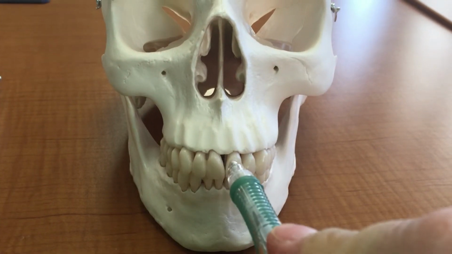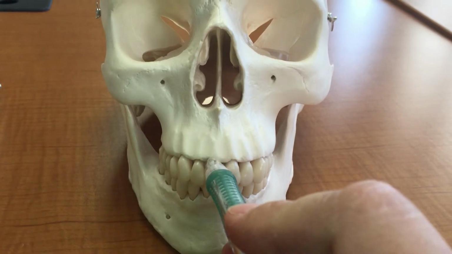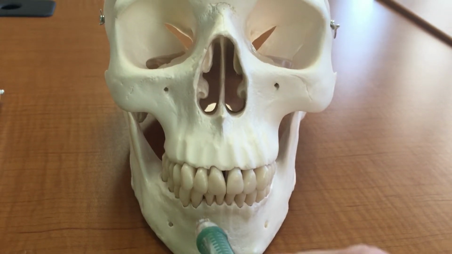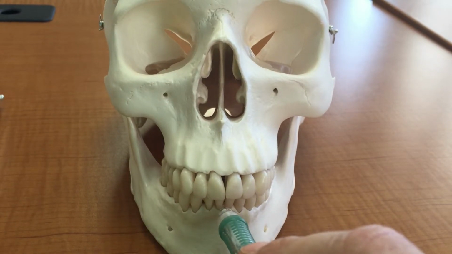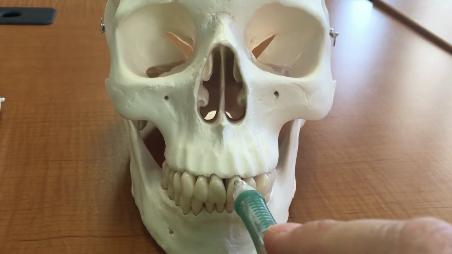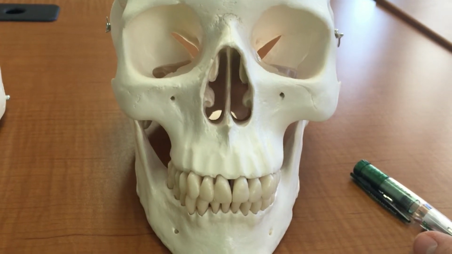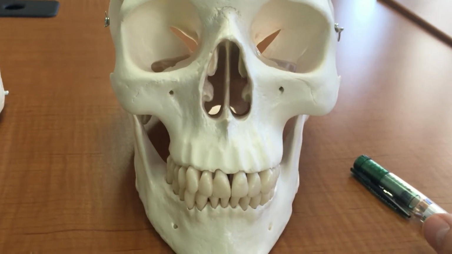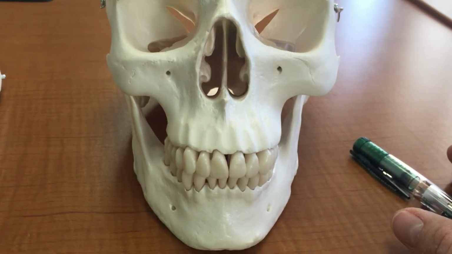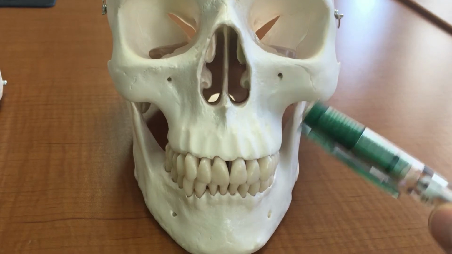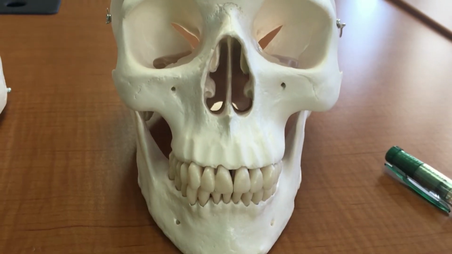Each little projection between our teeth is called an alveolar process. We have them both in our upper jaw and our lower jaw, and each actual socket where the teeth are found is called an alveolus, plural alveoli. That's found in both the maxillae and the singular lower jaw, our mandible.